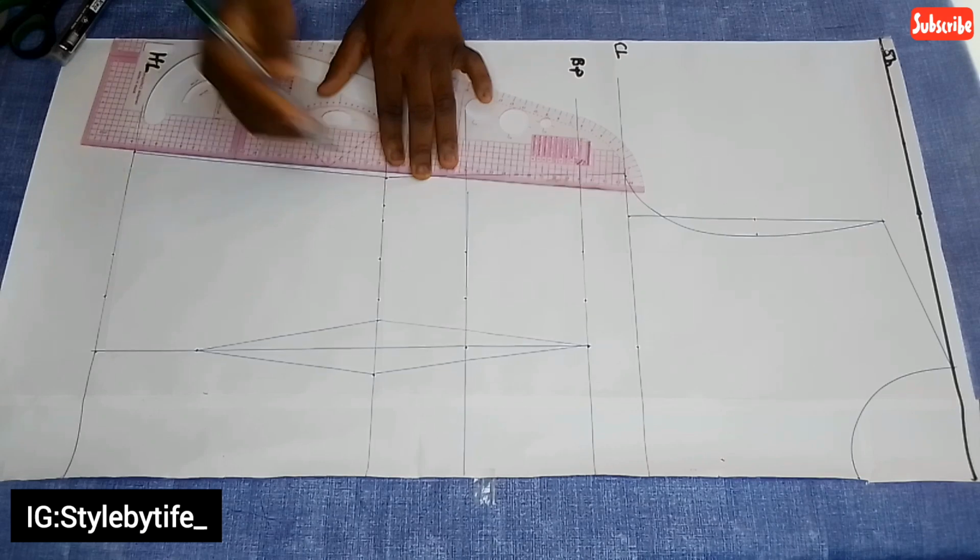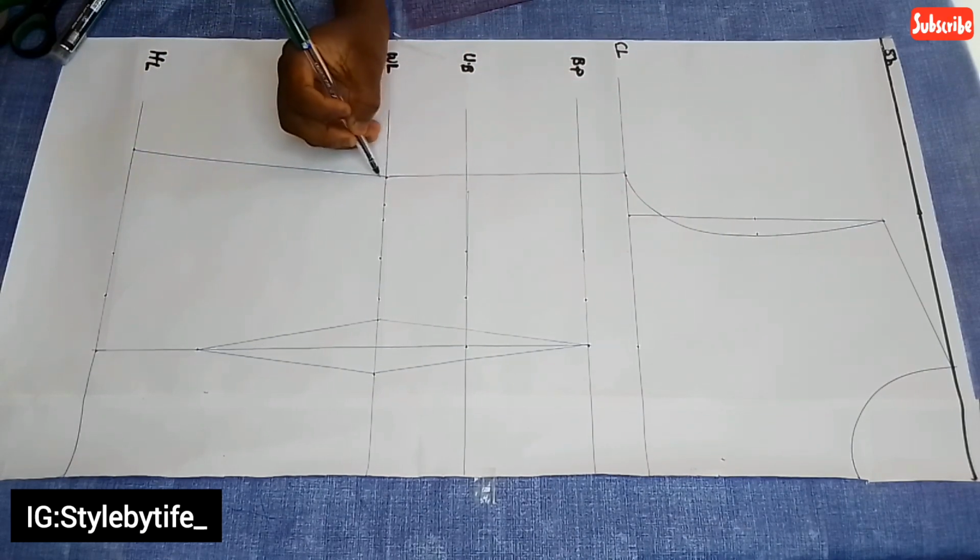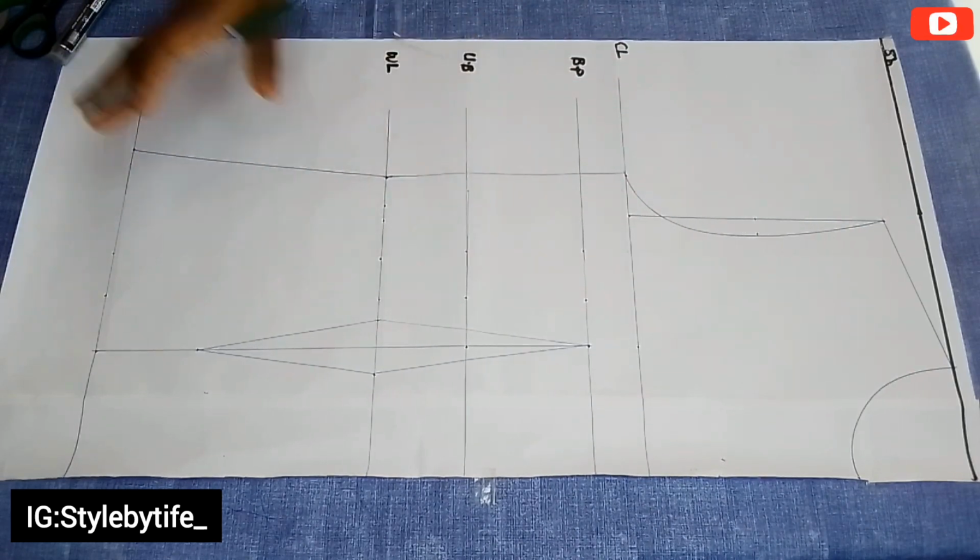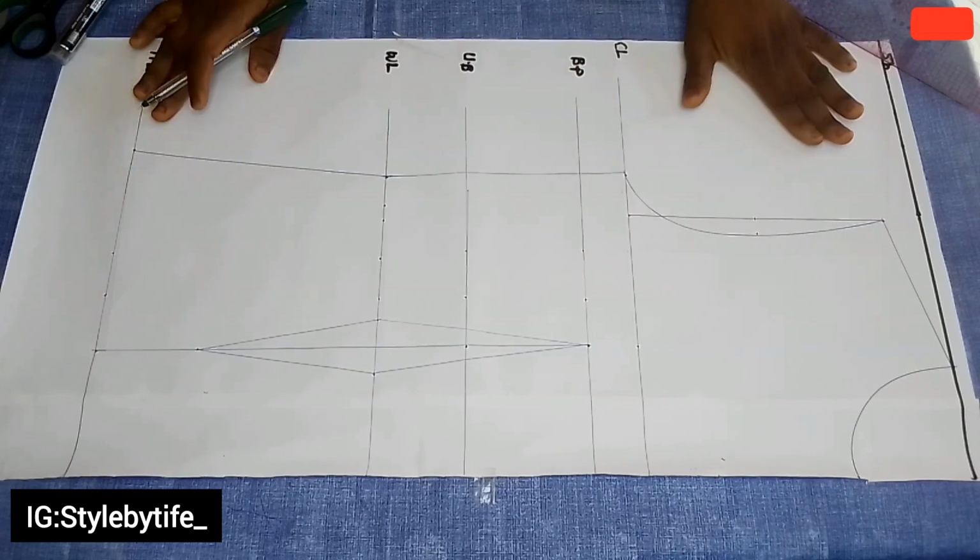I have a very tiny curve, and if you are very curvy, you notice that the curve actually shows as well. Now what I want to do is I'm going to be having a side dart on this front pattern, and how to get that.